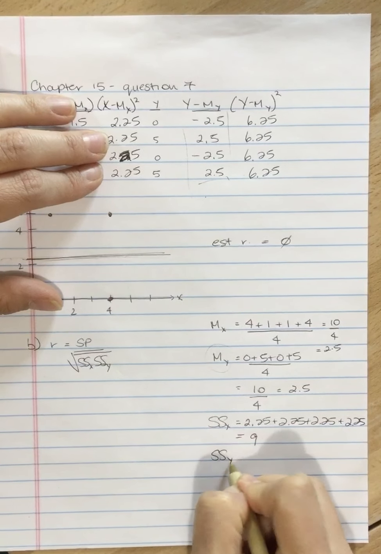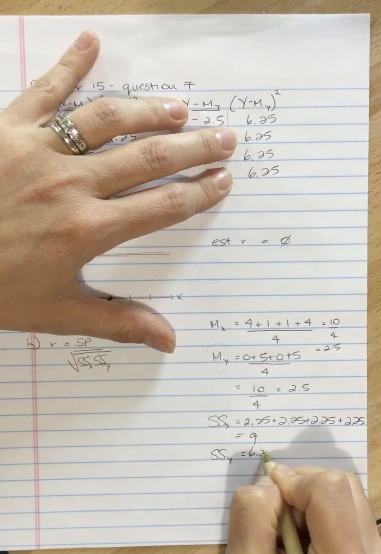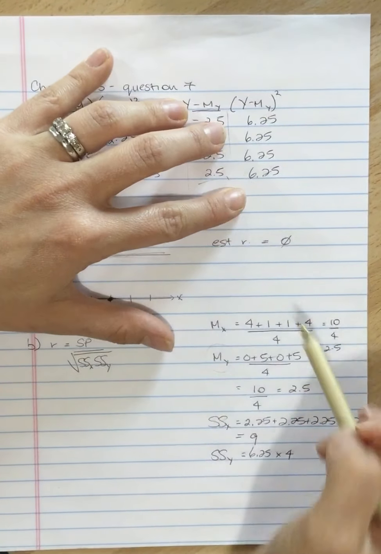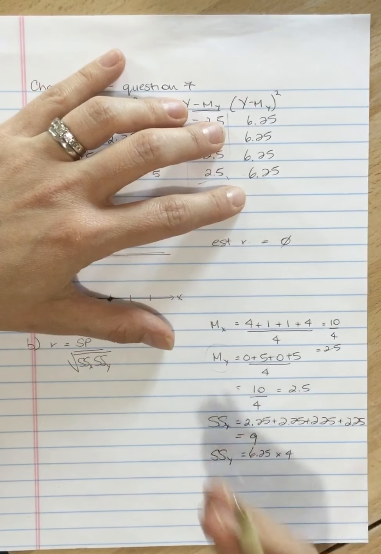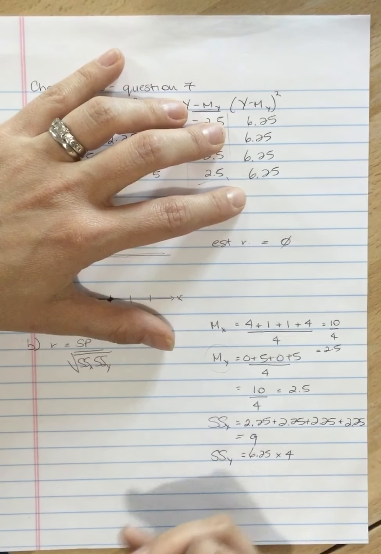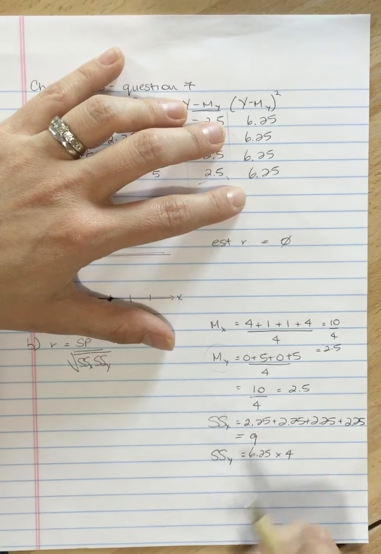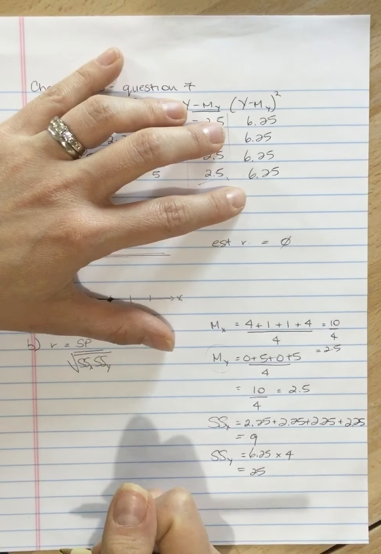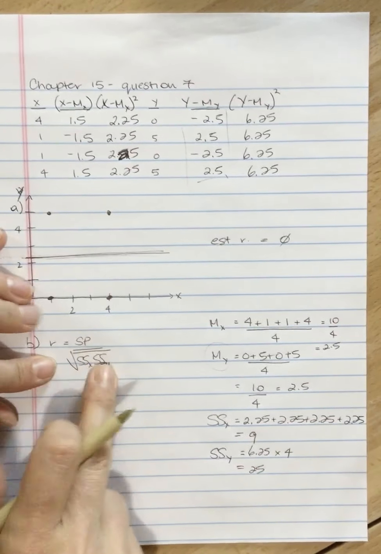And then the sum of squares of y, which is 6.25 times 4, really, because there's 4. So 6.25 plus 6.25 plus 6.25 plus 6.25, which is 25. So we've got our two sums of squares, so we've got that part.